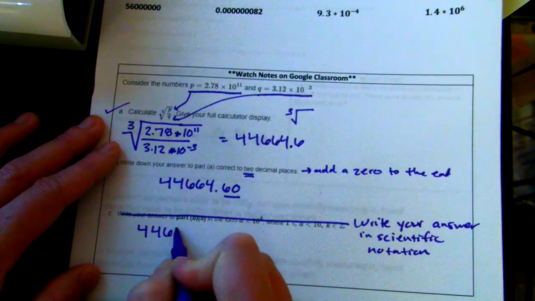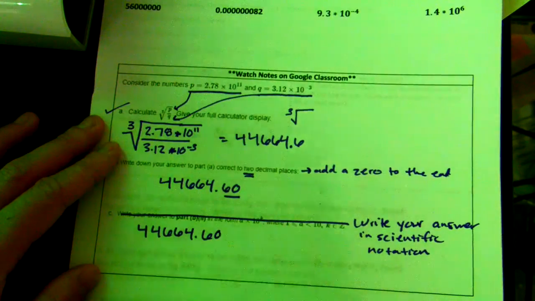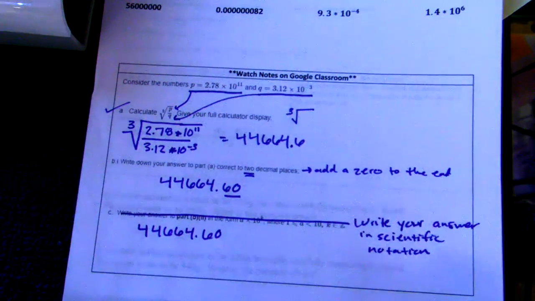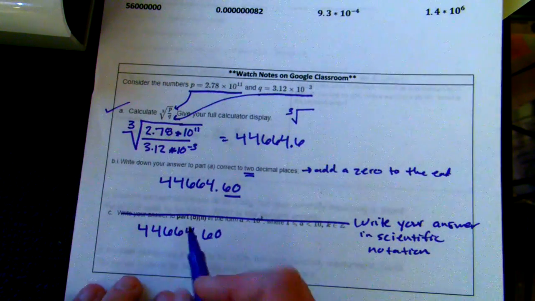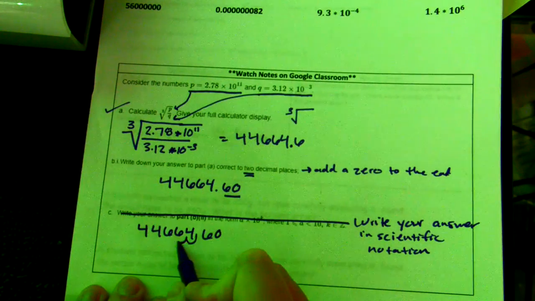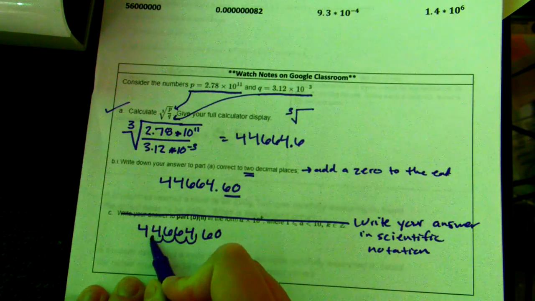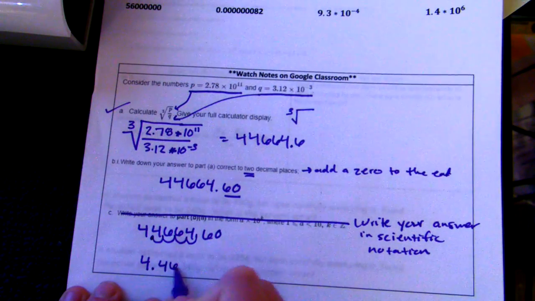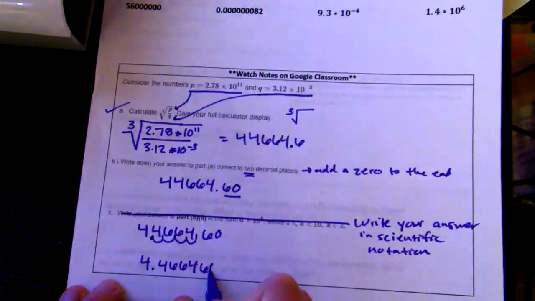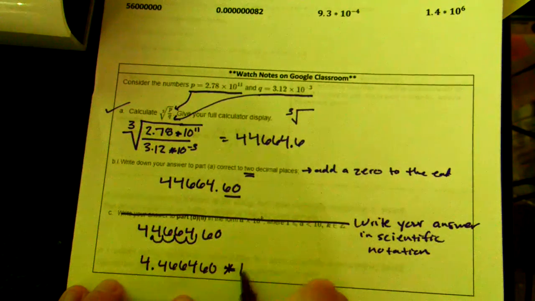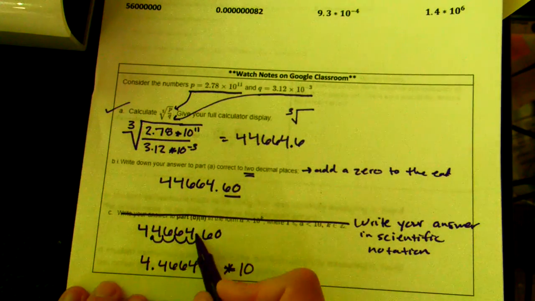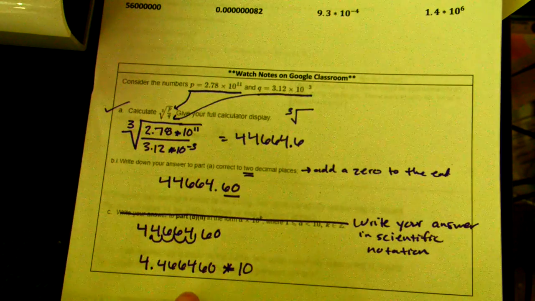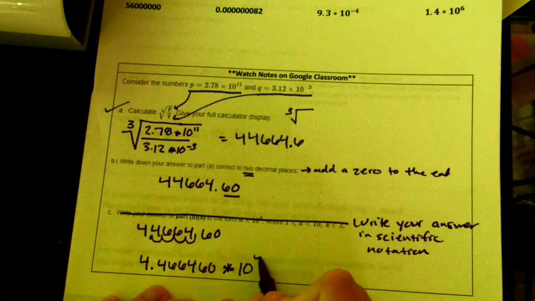So here's my answer. And I know that this is a really, really big number, so I need to move my decimal place to the left. So I'm going to move it 1, 2, 3, 4 places to the left. That's going to give me 4.466460 times 10. And I started with a really, really, really big number, so my exponent is going to be positive.